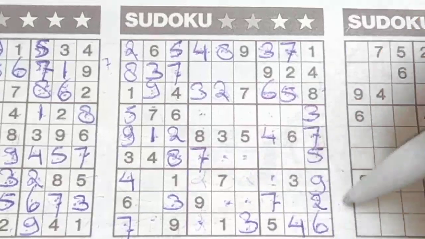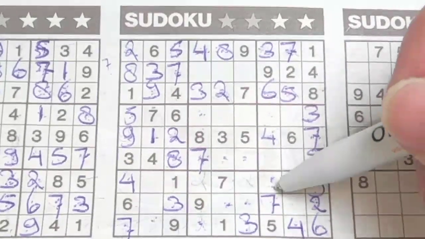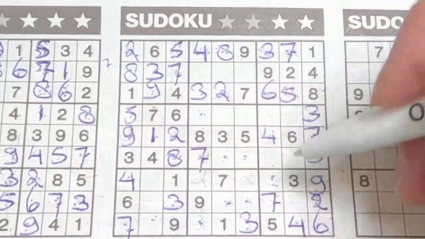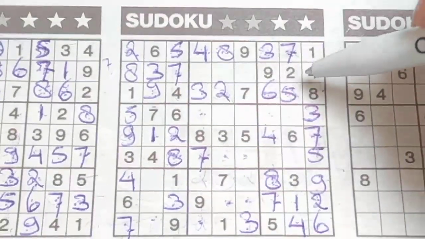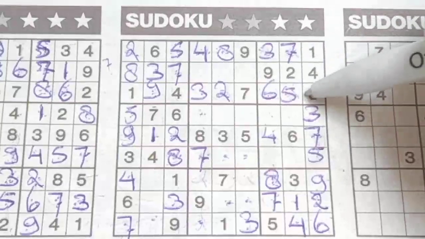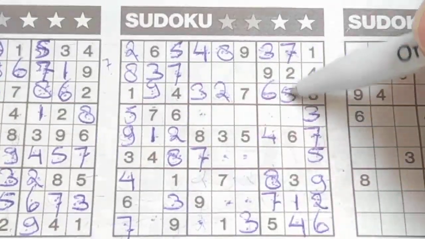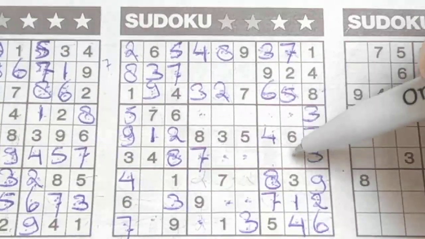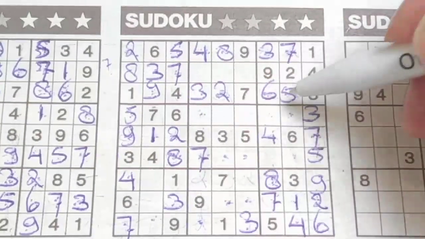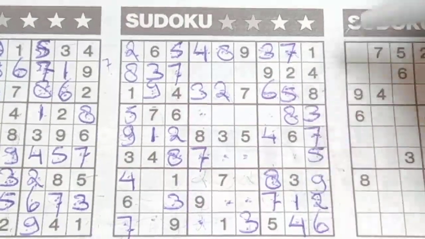2 numbers left in this big square for the numbers 1 and 8. We have a 1 here, so no 1 there. 1 should be here. The 8 goes there. 8 in this column, 8 in that column. So in the column between, the only 2 places for the 8 should be here or there. But I see here an 8. No 8 there. 8 should be here.